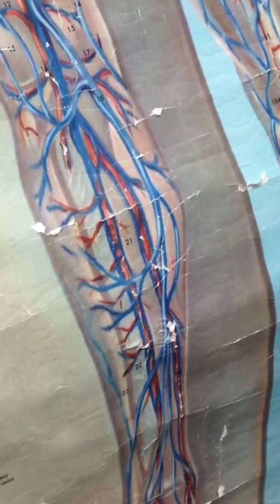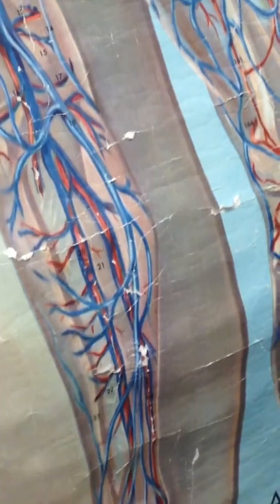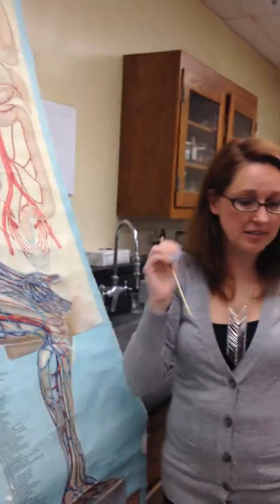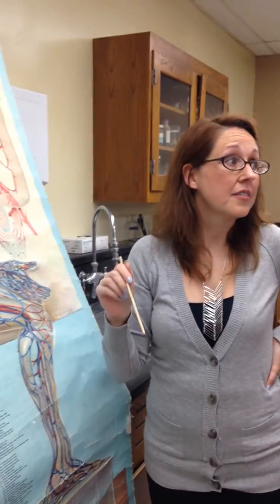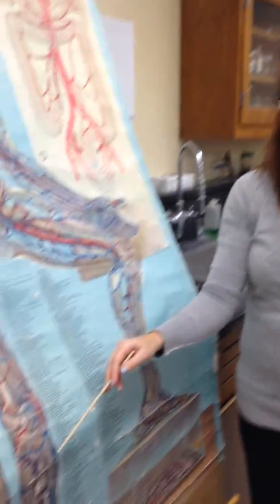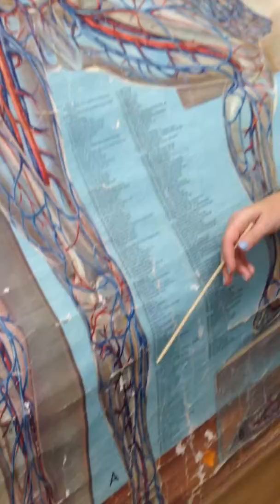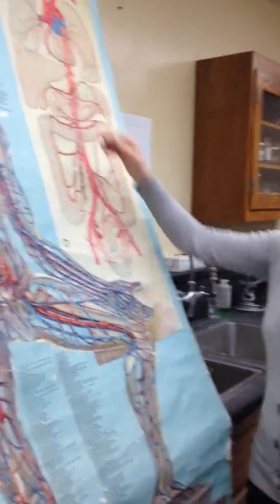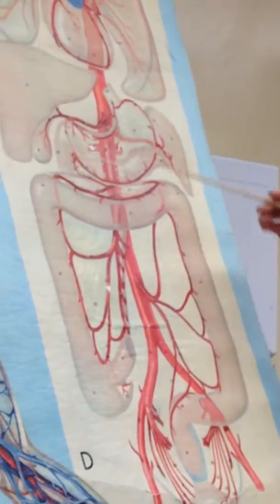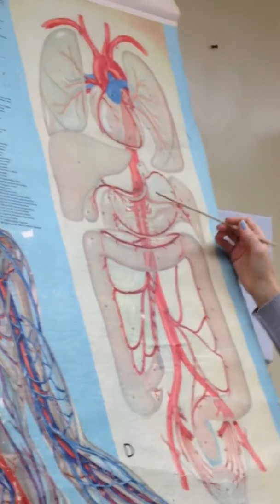For the lower legs, I don't like them on this chart or on the other chart either, and the book is also actually labeled incorrectly, so don't look at the book for the lower legs, use only APR for the lower legs. For this section over here, there's the aorta.